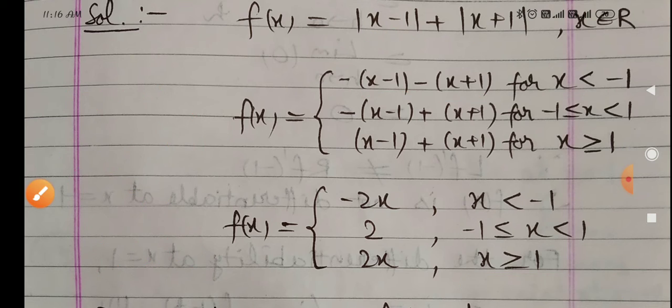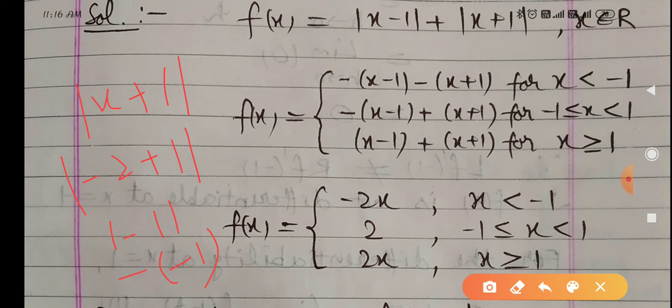In the same way, if you take mod x plus 1 and put the value minus 2 plus 1, so mod minus 1 will come, again negative. So you can see that's why I have taken, for x less than minus 1, the first term as minus bracket x minus 1 and minus bracket x plus 1.